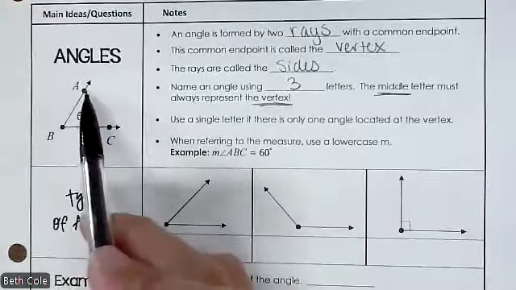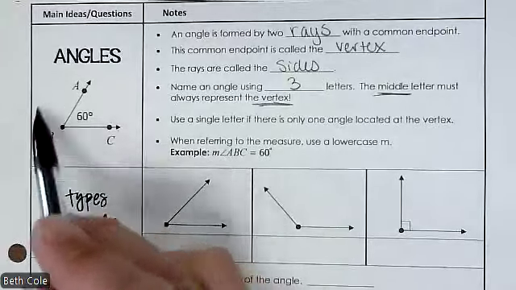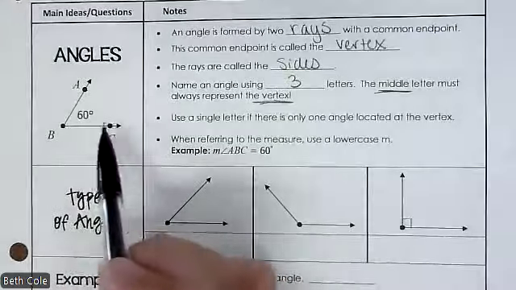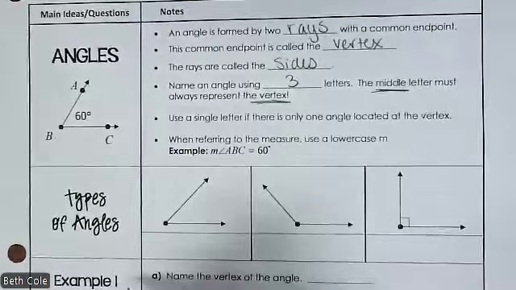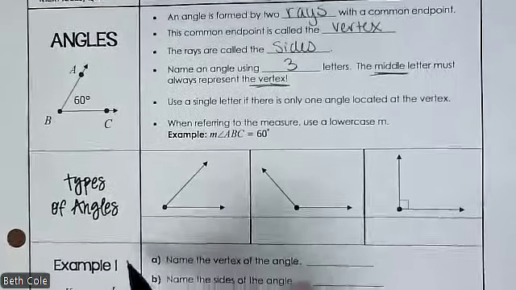So in addition to calling this ABC, what's another way you could name this? Yeah, CBA. See how that works? You just have to put the vertex in the middle, all right?